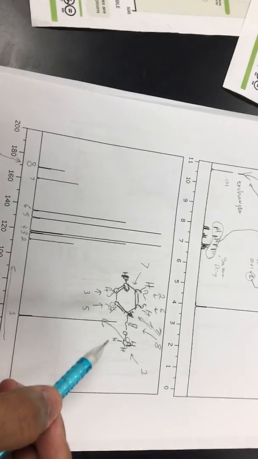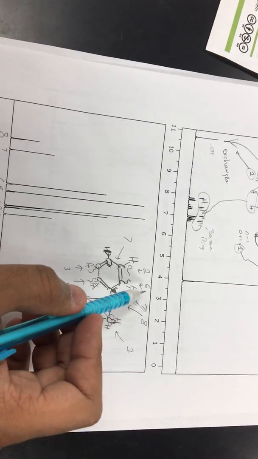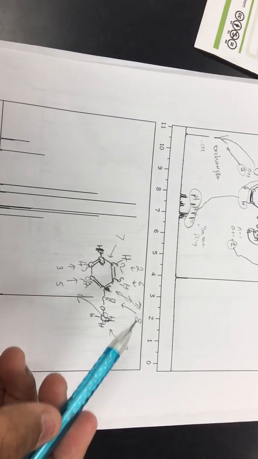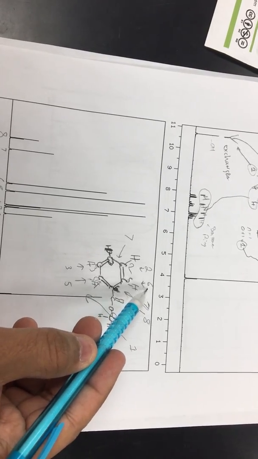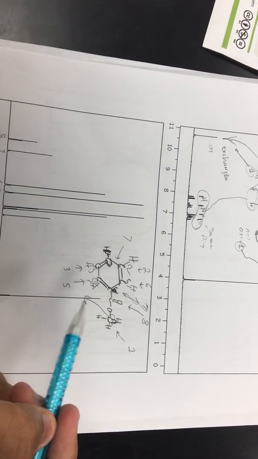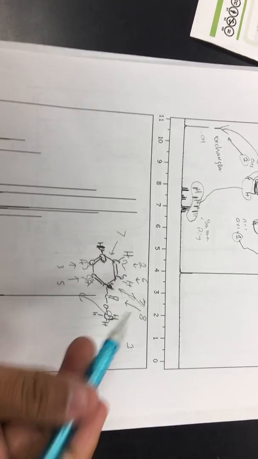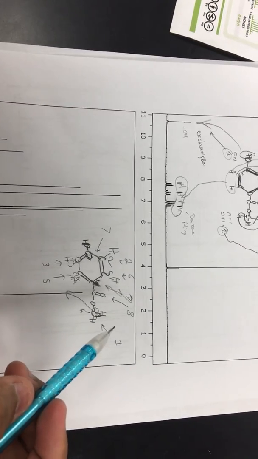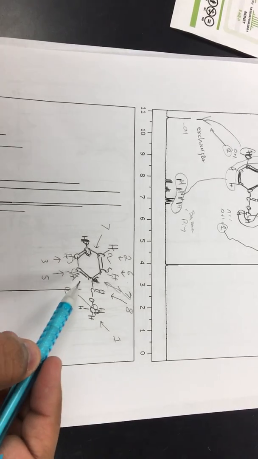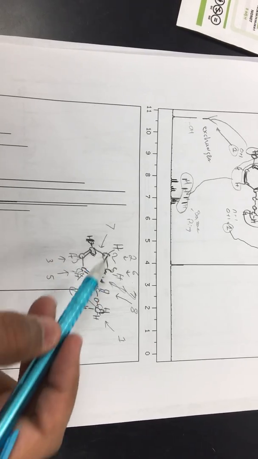And then we'd go to the benzene ring carbons. They could be in any order; you don't really know, but we had this as 6, 5, 4, 3, and 2.